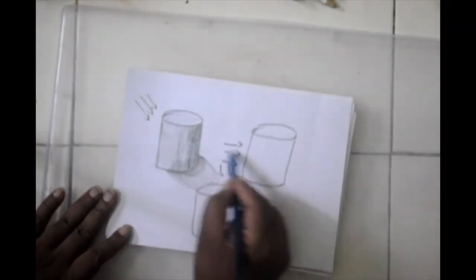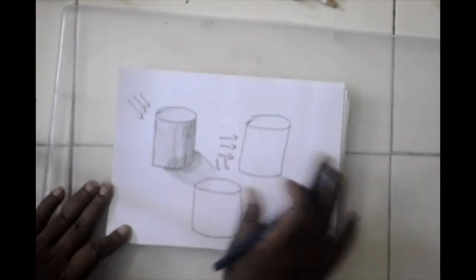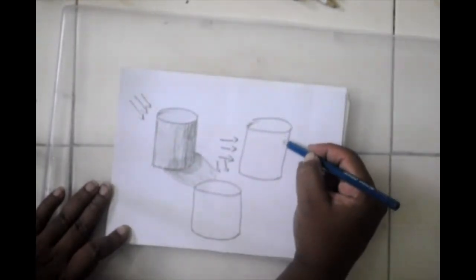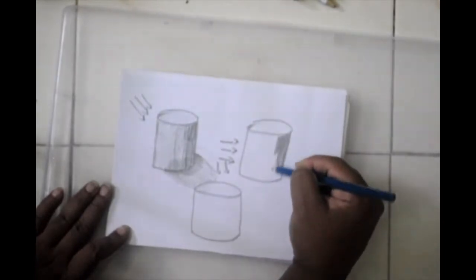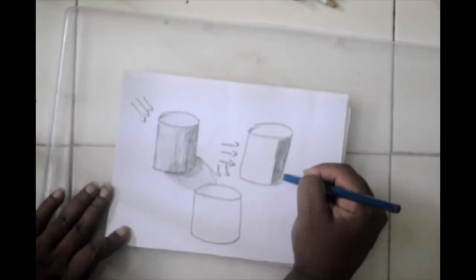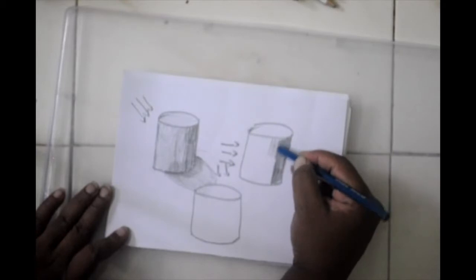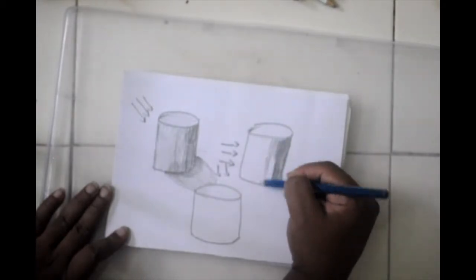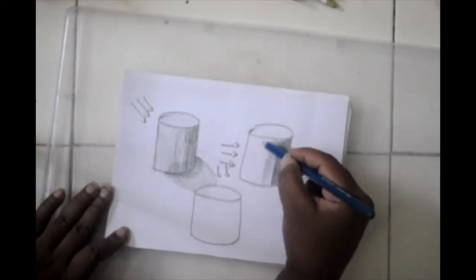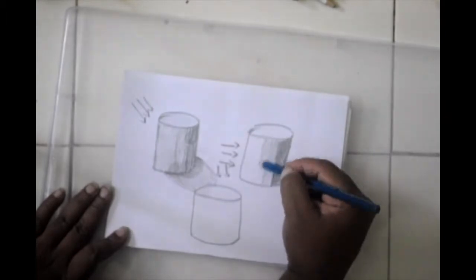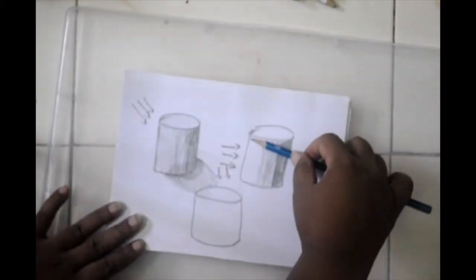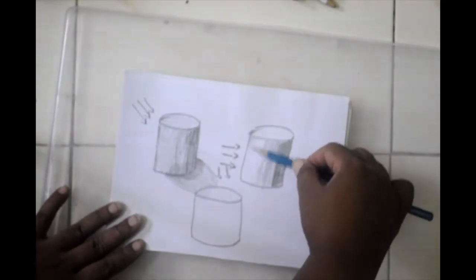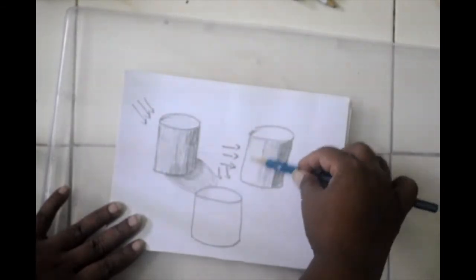On this one, since the light is from the parallel side, the whole of this is going to be really dark, and then it gets lighter here, and lighter than that over here, and really light on this side.